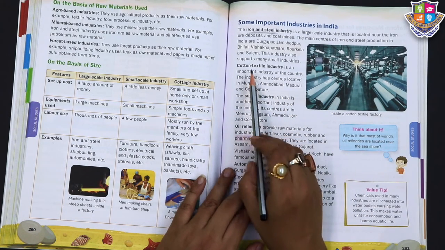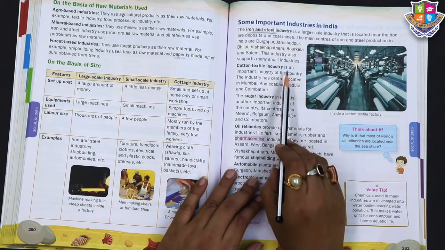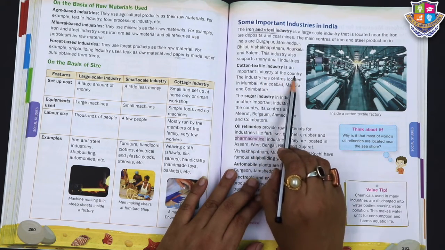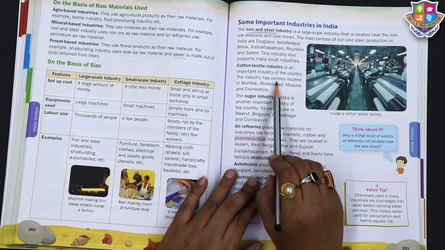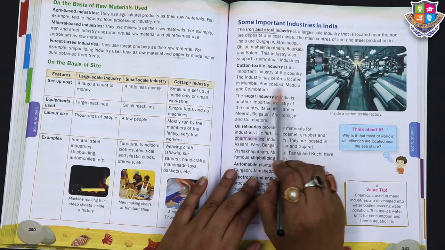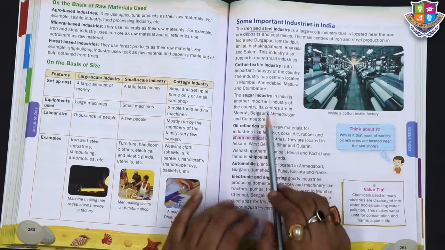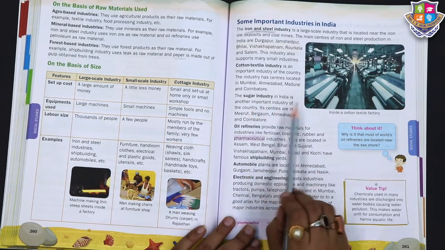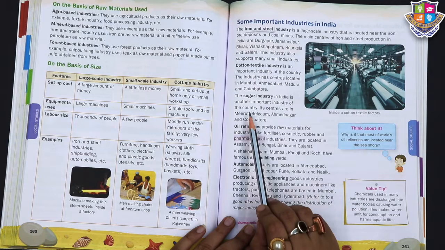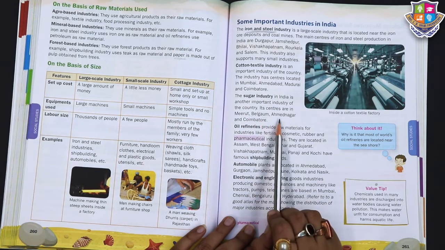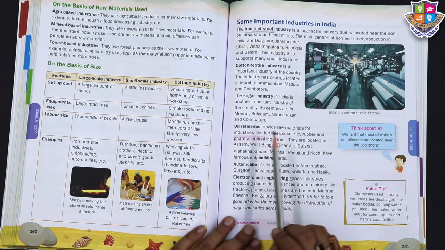Next we have the cotton textile industry, an important industry of the country. The industry has centers located in Mumbai, Ahmedabad, Madurai and Coimbatore. The sugar industry in India is another important industry of the country. Its centers are in Meerut, Belgaum, Ahmednagar and Coimbatore.